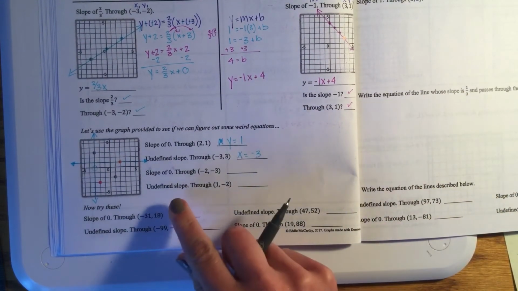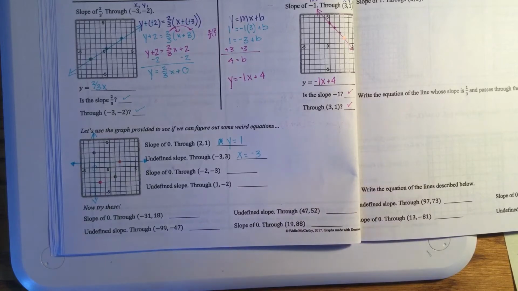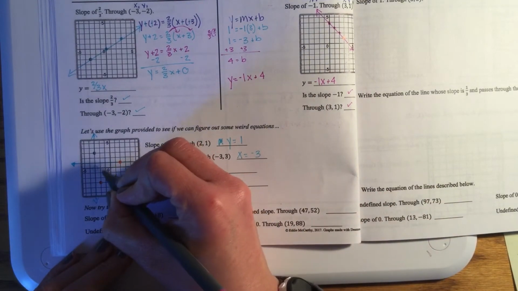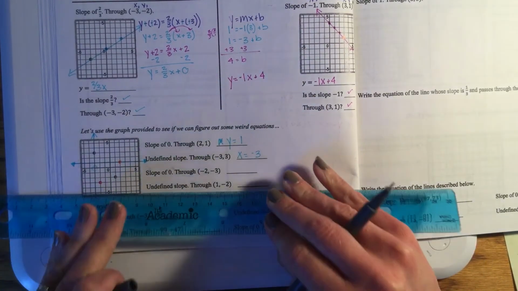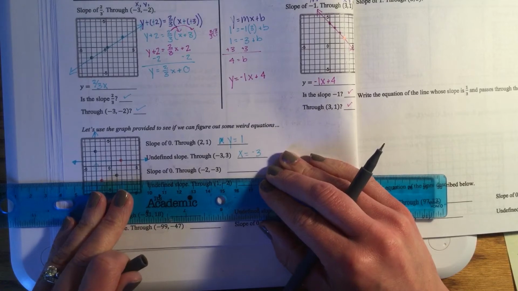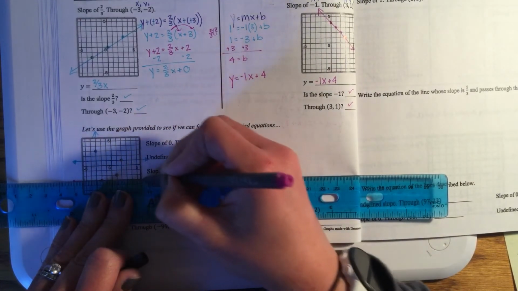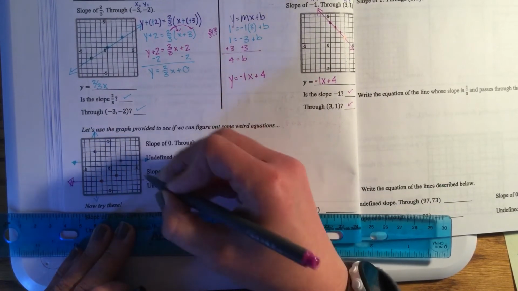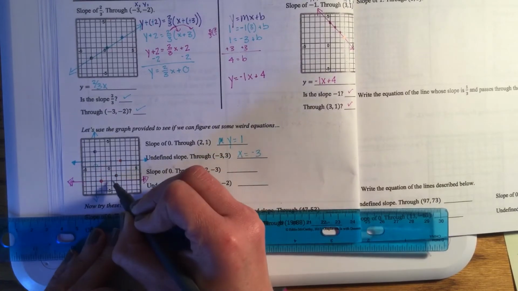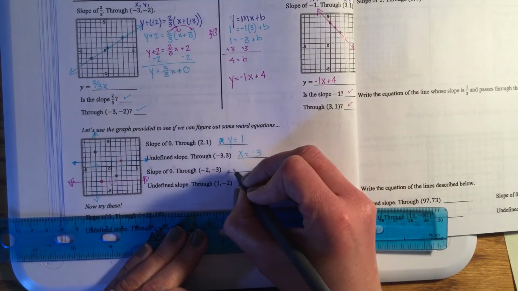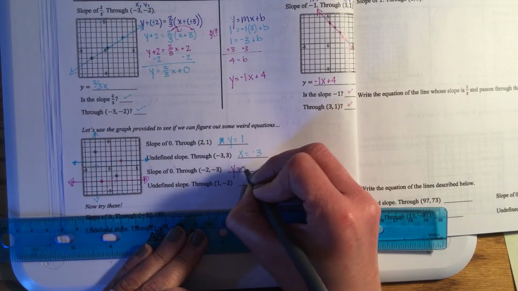Our next one, we have a slope of 0. So it's that flat line, and it's going to go through -2, -3. So -2, -3 is right here, and it's a slope of 0, so it's flat like this. Well, where does it cross? It crosses at -3, so it's y equals -3.